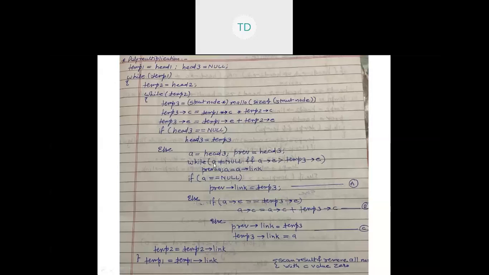Then once again we will check while a is not equal to null and a arrow exponent is greater than temp3 arrow exponent. What is temp3? Temp3 is the newly created node. Okay, when this condition is true, then a is equal to a arrow link, but before updating a is equal to a arrow link, we will store the value of a in the previous variable, so that it will be used for maintaining the connectivity in the resultant linked list.